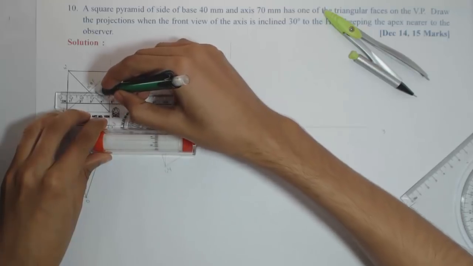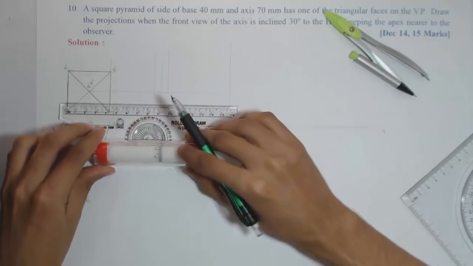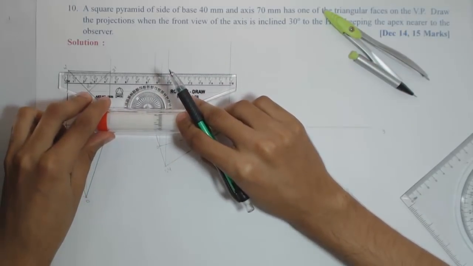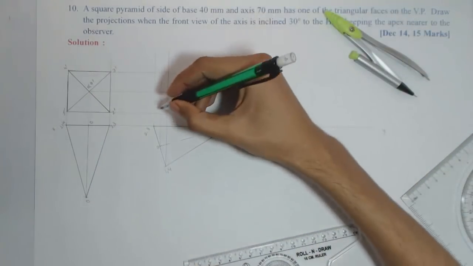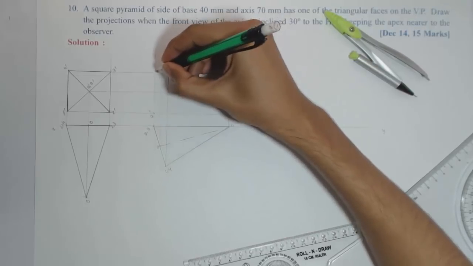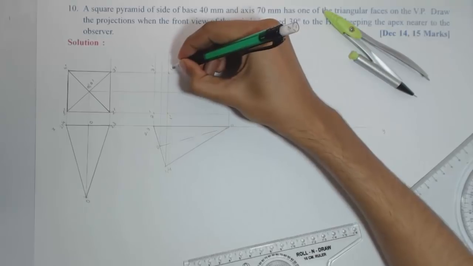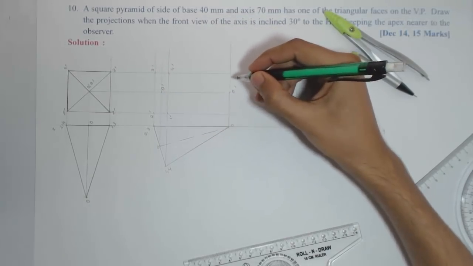Then center of the square. Then finally 4 and 3. Okay. Now we'll locate the points 2 dash, 3 dash. Then this will be 1 dash, 4 dash, center O dash, and apex O dash.